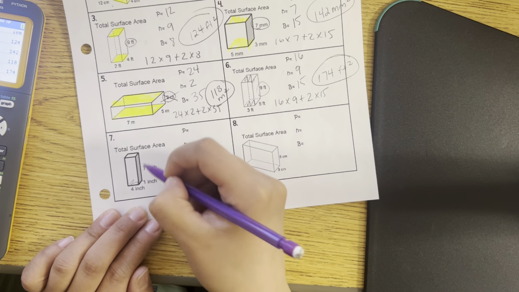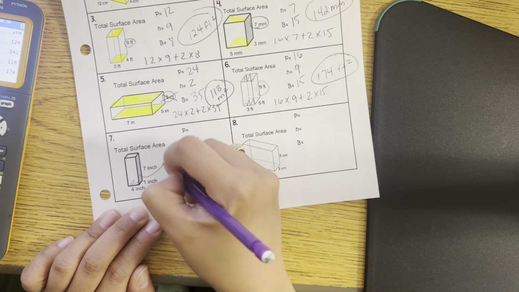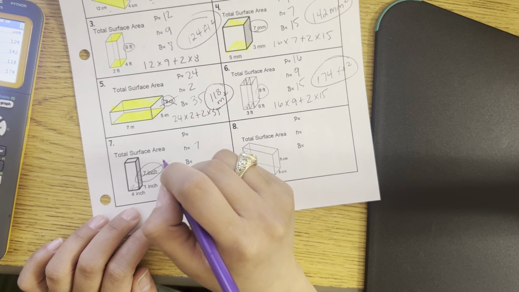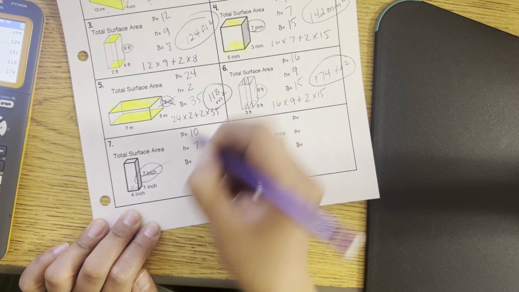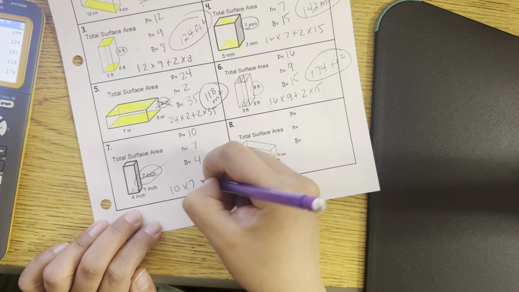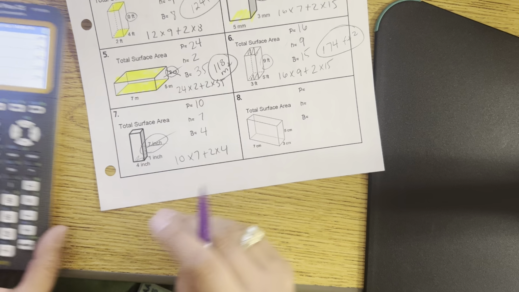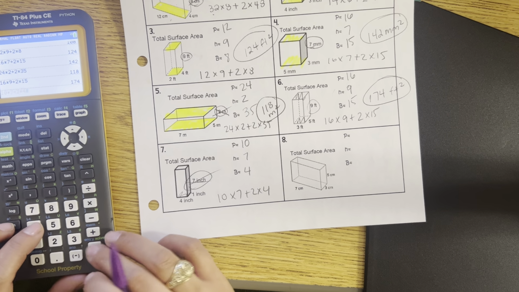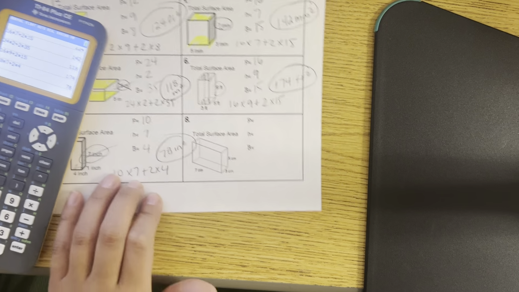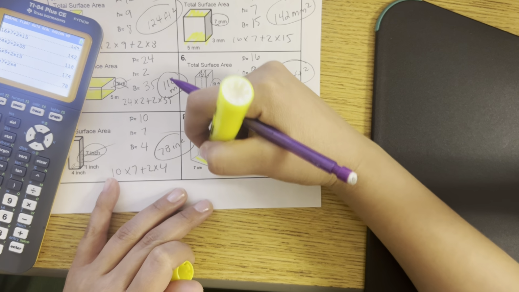So for this one, the height is 7. Once I use it, lose it. 4 times 1, oh my goodness, I'm jumping steps. 4 plus 4 plus 1 plus 1 is 10. The area of the base is 4 times 1, which is 4. But then 10 times 7 plus 2 times 4 is 78 inches squared.